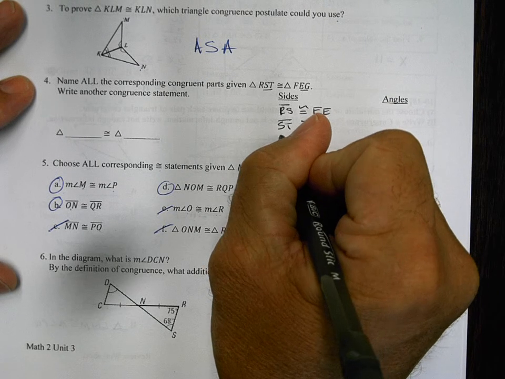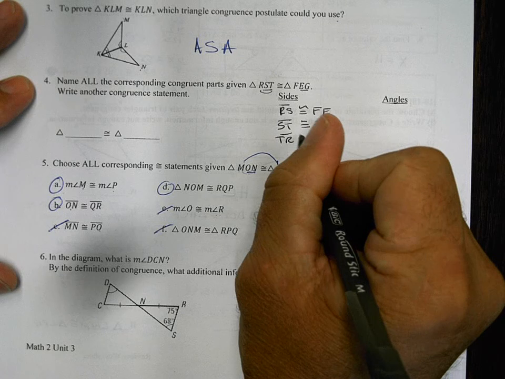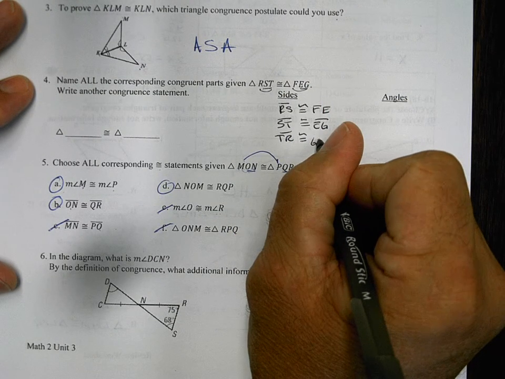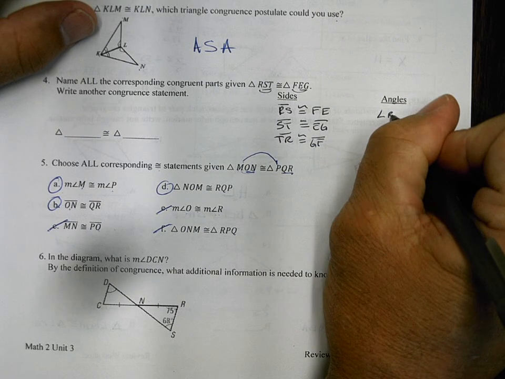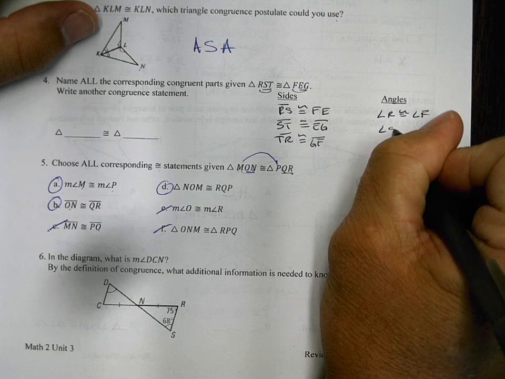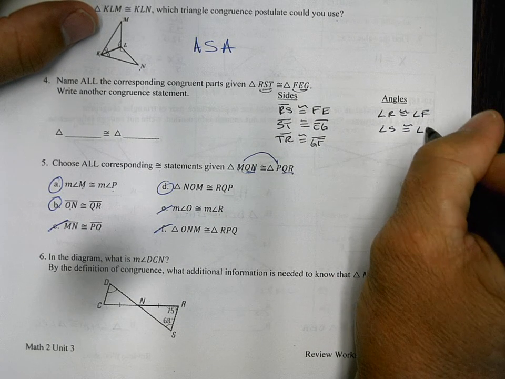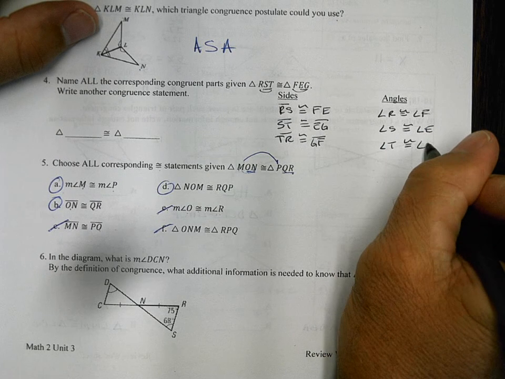And finally we can say line segment TR is congruent to line segment GF. And the angles, angle R is congruent to angle F, angle S is congruent to angle E, and angle T is congruent to angle G.